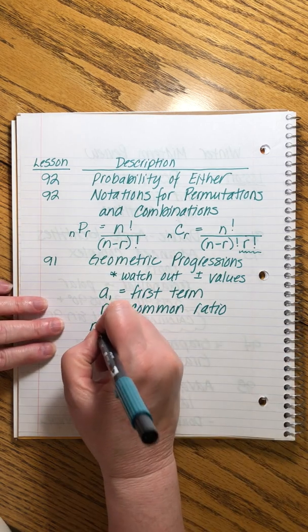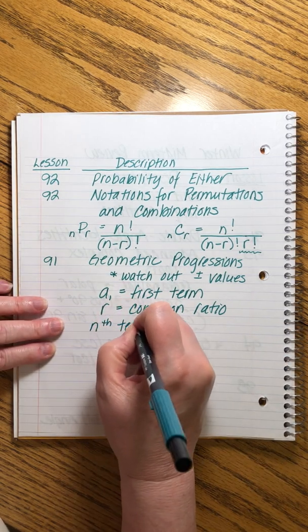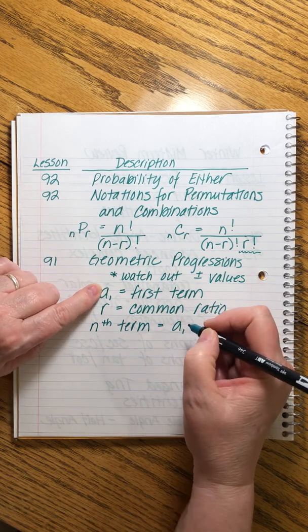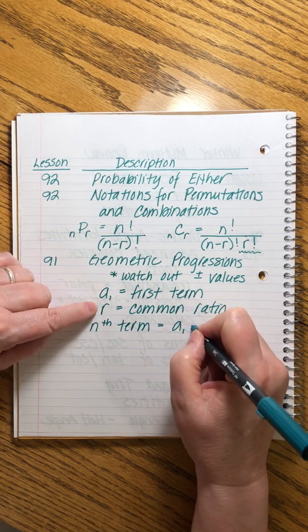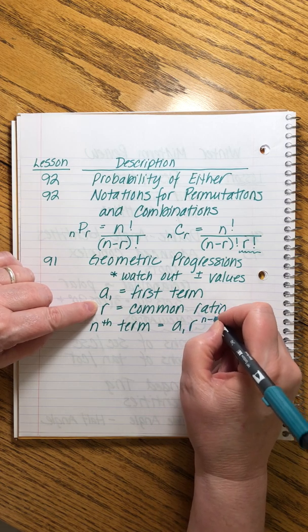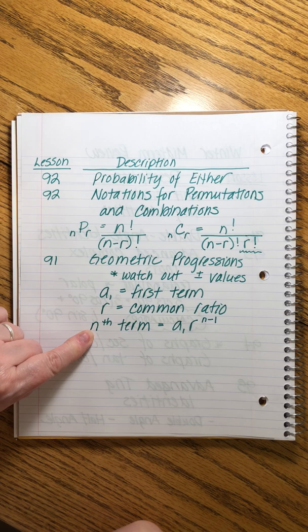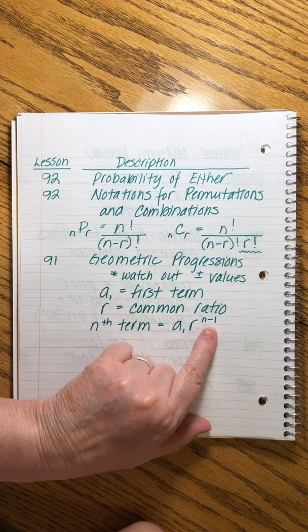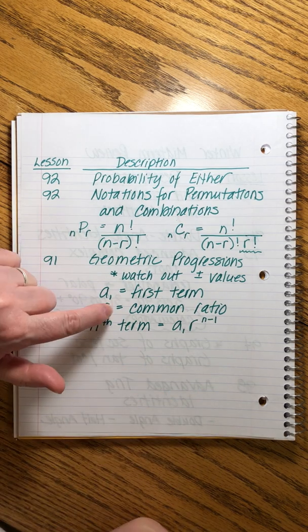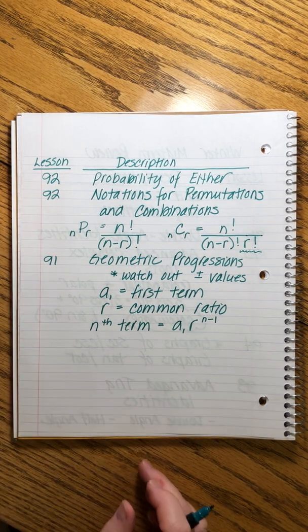And the nth term is equal to a1, the first term, times the common ratio raised to the power of n minus 1. So if you want to find the 18th term, it would be r to the 17th, right? 18 minus 1 is 17. So there are the formulas you need for that little puppy dog.